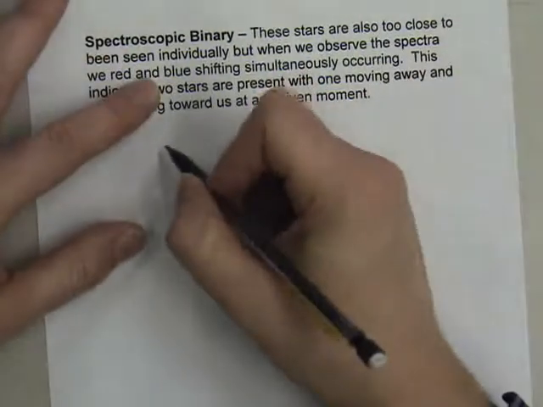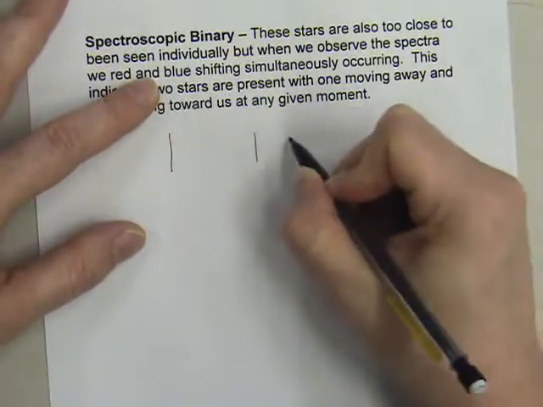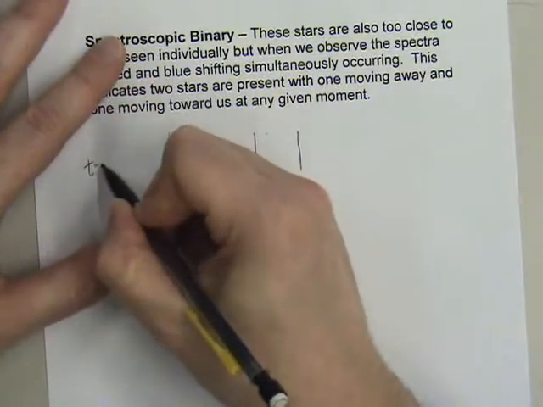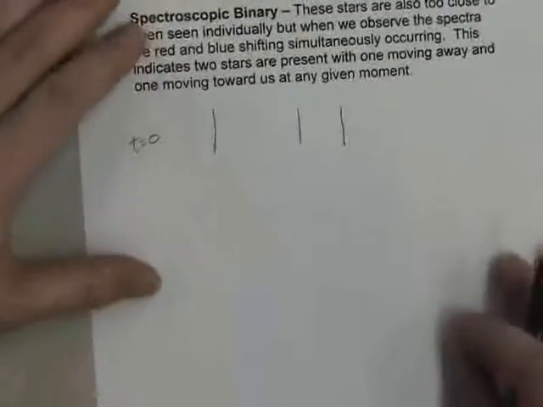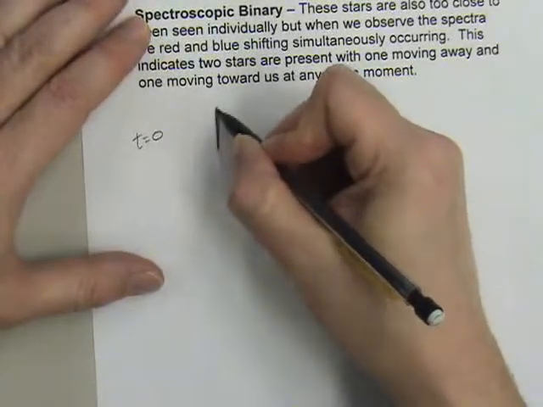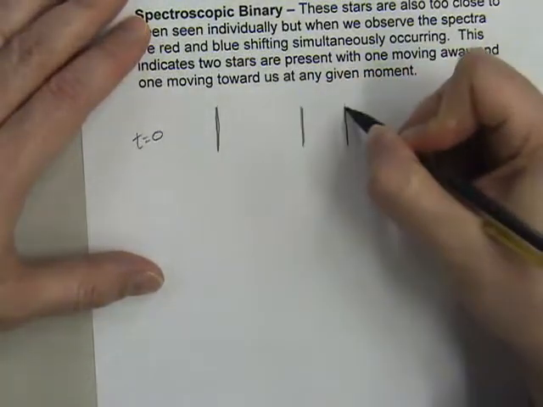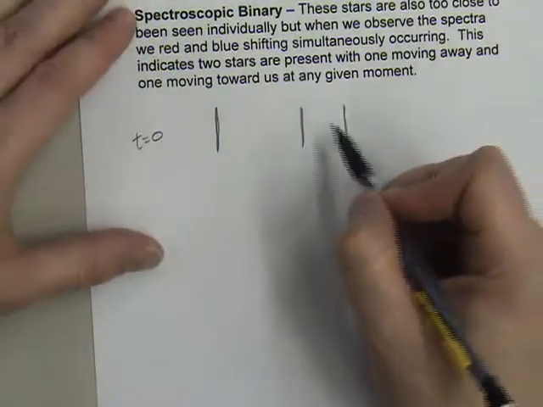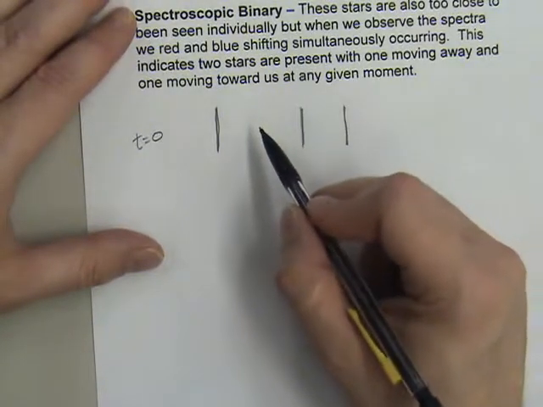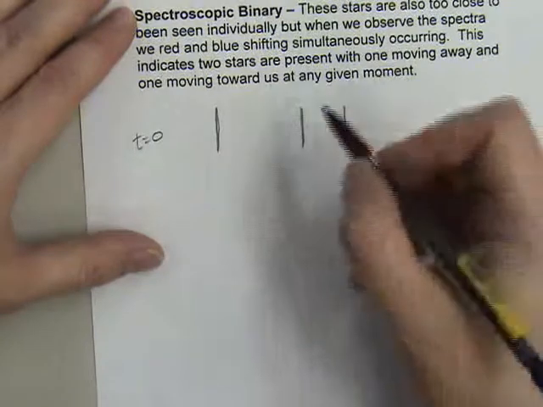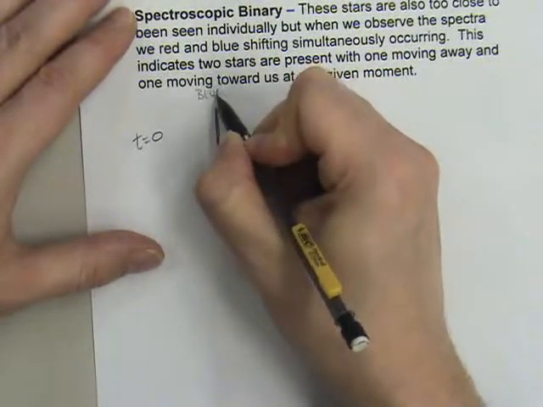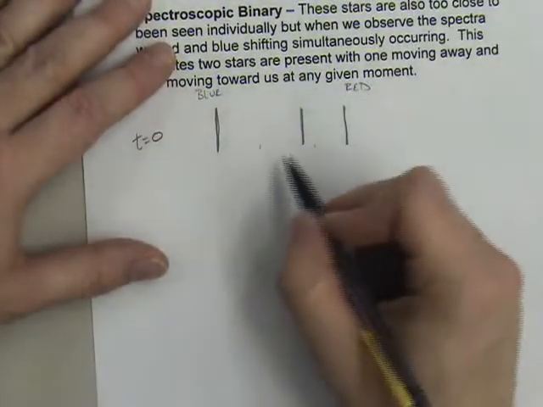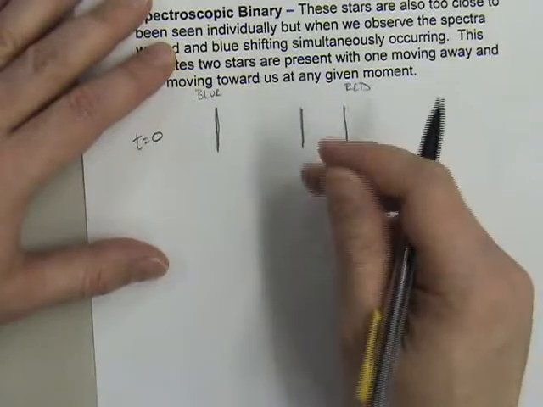But what we notice is that when we look at the spectra, maybe we see spectral lines. We see their spectral lines, and since one star is moving towards us and one star is moving away from us, the star that's moving away from us has its spectral lines, for example these might be the hydrogen lines, moving towards the red end of the spectrum. So if this is blue and this is red, what we see is that the spectral lines seem to either move right or left, or they may even split.